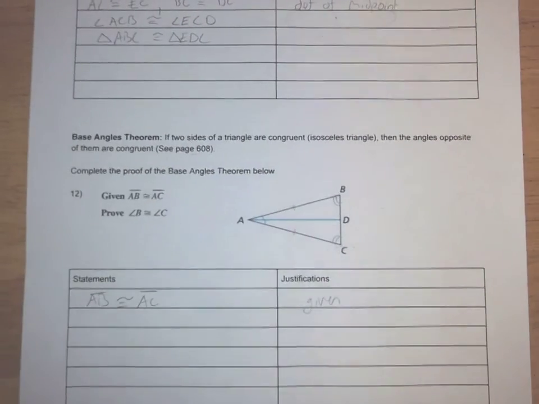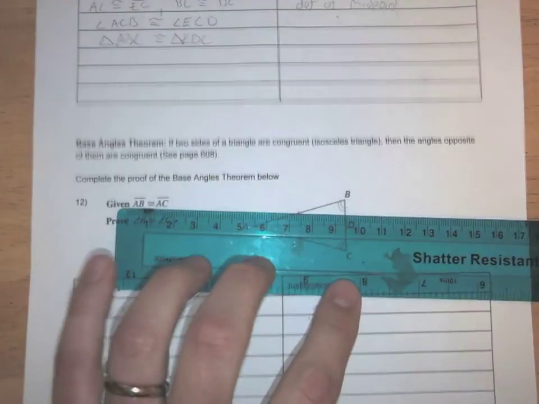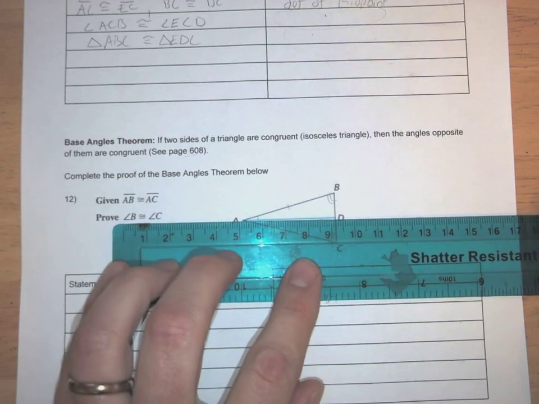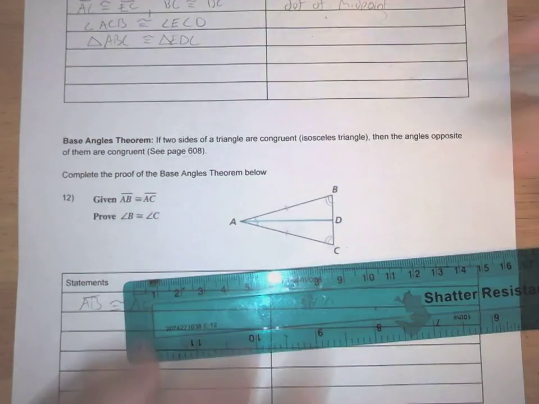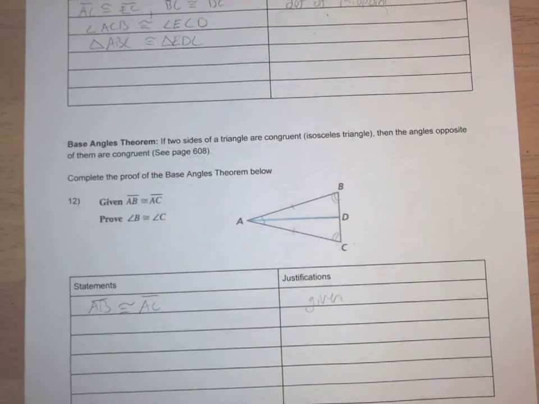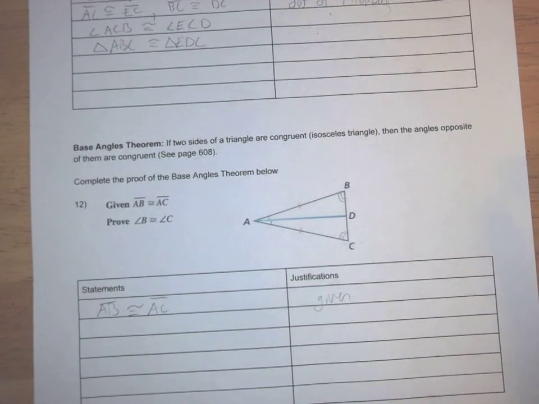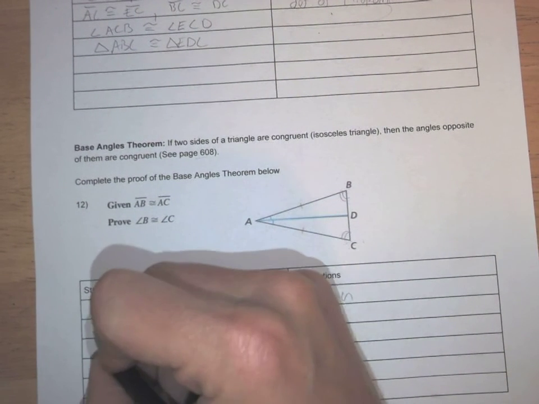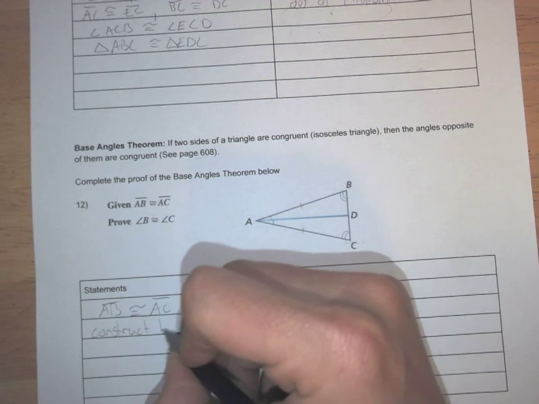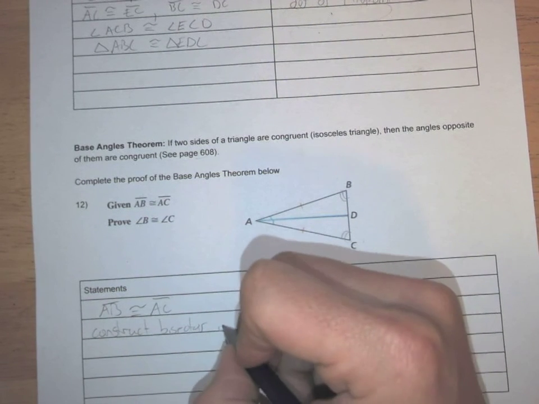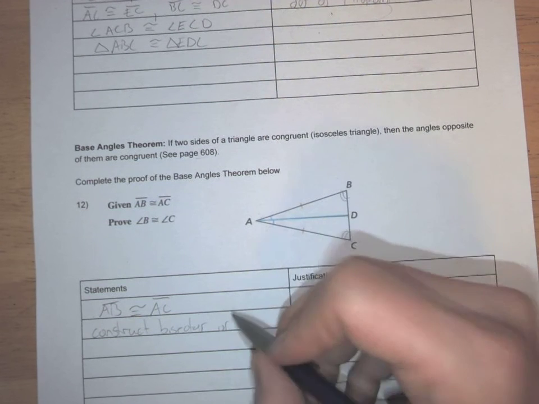Okay, so the first thing we do is we draw an angle bisector. Now we can do that because we can construct a shape, and every angle has one angle bisector. Of course, that's just kind of the nature of angles. So we're going to construct the bisector of angle BAC.